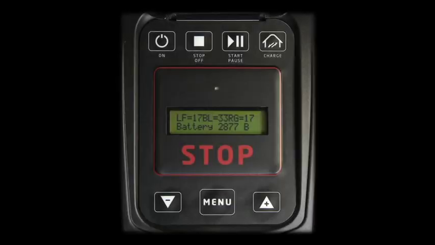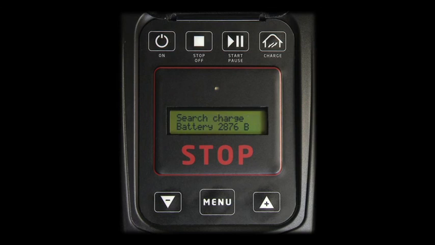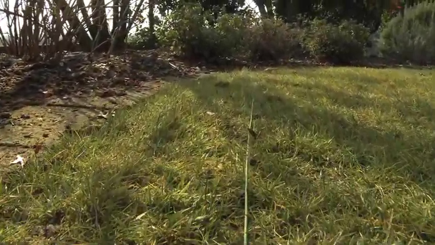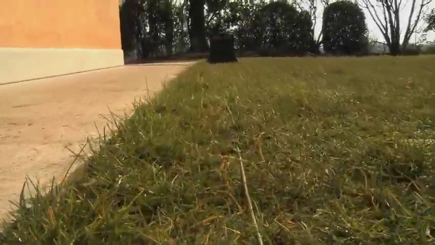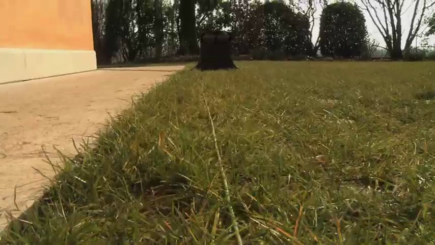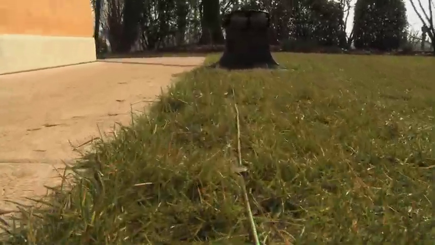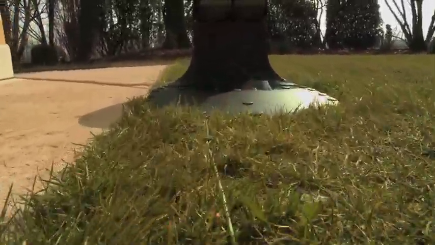Press Charge for the robot to start its return to the charging station when in the proximity of the charging station's backside. Check the correct return and docking to the station. The robot will then wait for the first program working cycle to exit from the station and mow the lawn.